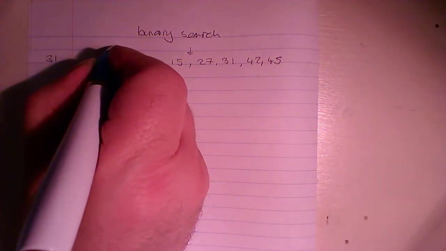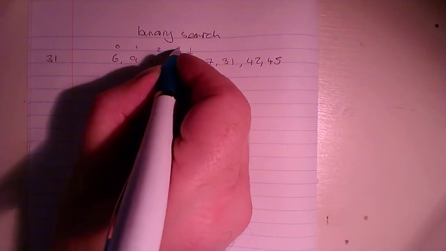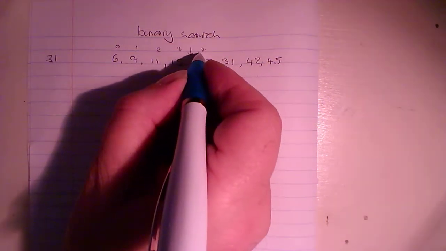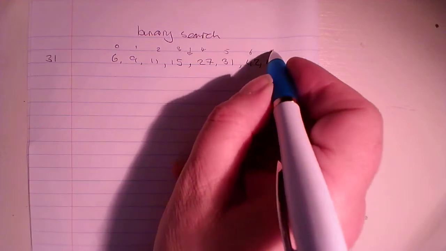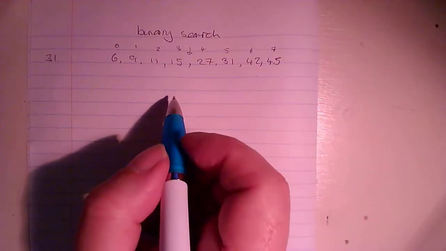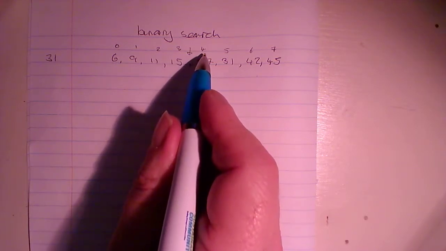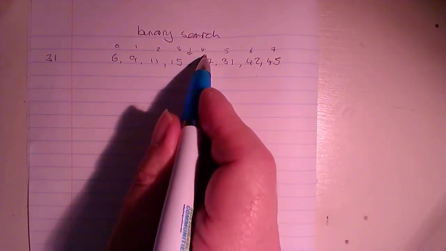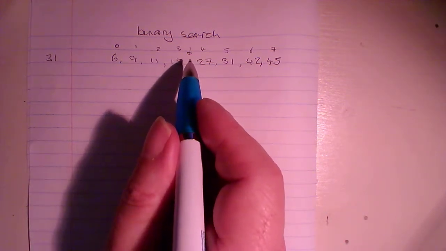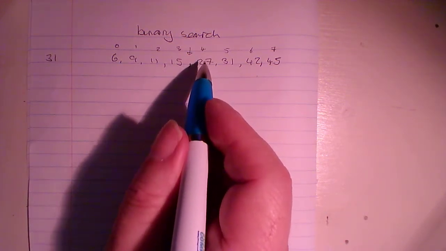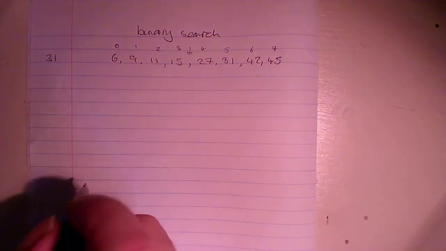So let me show the indices for these. 0, 1, 2, 3, that's the 4, 5, 6, 7. So if you notice, the actual index 4 is just a little bit above the arrow. So what I'm going to be doing with a calculation here is rounding up. So how's this going to work?